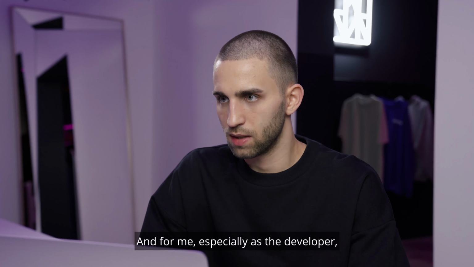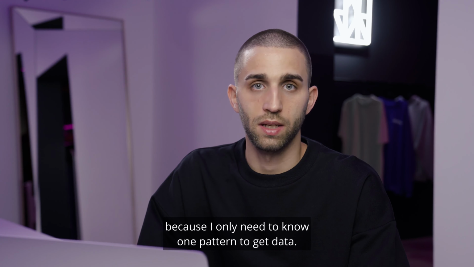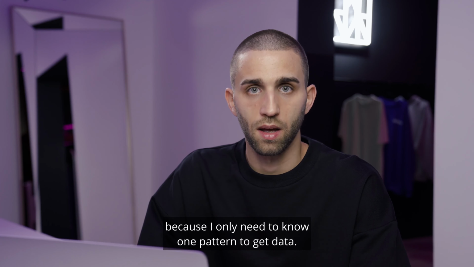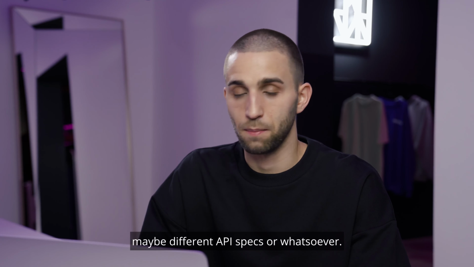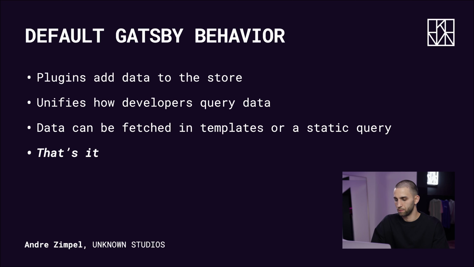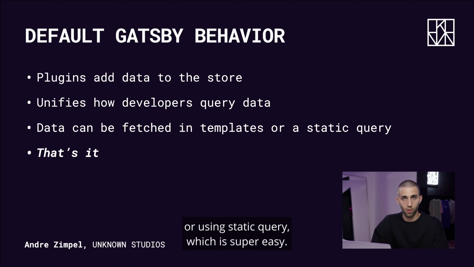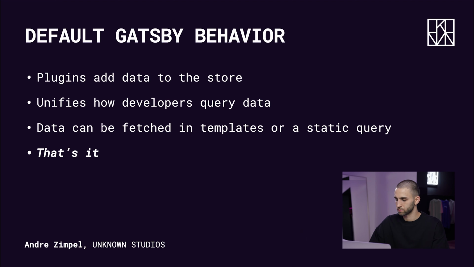And for me, especially as a developer, it makes life so much easier because I only need to know one pattern to get data, and that's it. I don't have to deal with different API specs or whatsoever. Data can be fetched in templates or using static query, which is super easy, and that's it. You can use data from pretty much any source out there.